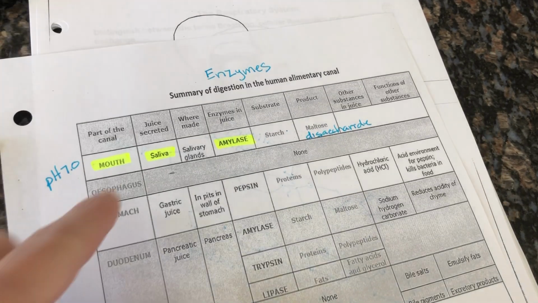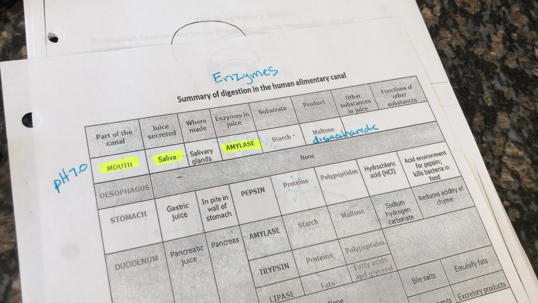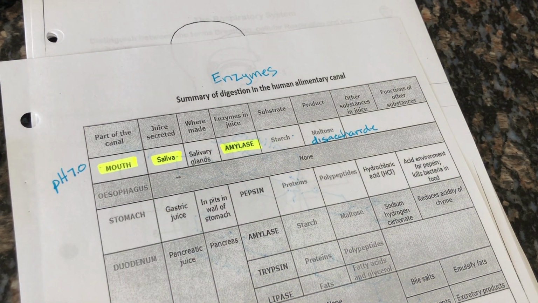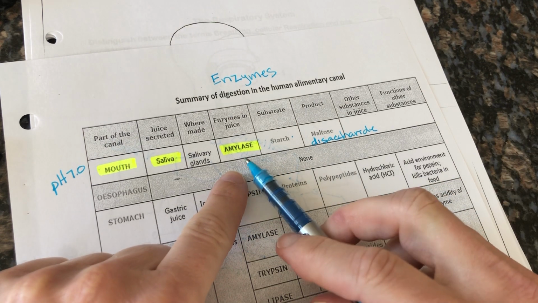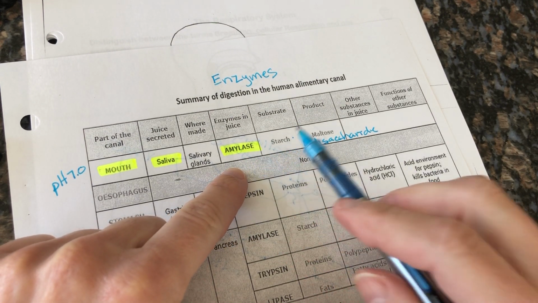Because enzymes, if you look at amylase, amylase is going to encounter fats, it's going to encounter proteins. If we put a piece of pizza in our mouth, right? There's protein from the cheese and there's fat from the cheese. It's not going to do anything to the fats and the proteins. Amylase can only work on starch.